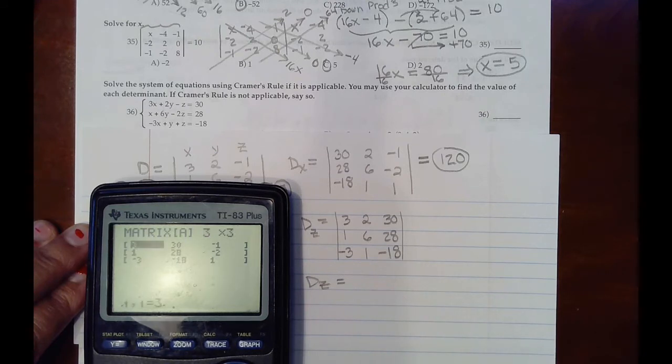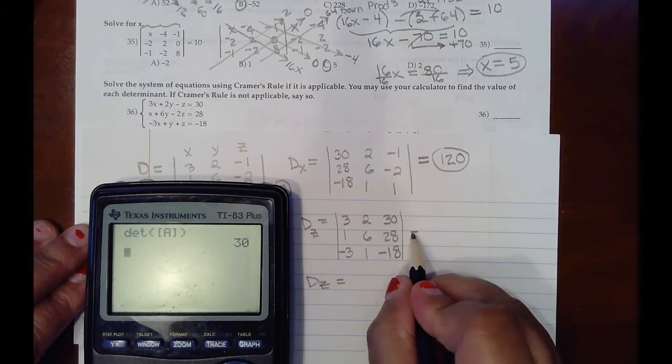Okay, so jump down into the matrix, you got 3, enter, 2, enter, 30, enter. You're down in the second row now, where it's 1, enter, 6, enter, 28, enter, and then -3, enter, 1, enter, -18, enter. Quit out of there. Then it's second matrix. Choose the type of mathematics you want to do the matrix, which is finding a determinant. Call it matrix A. That value turned out to be 30.